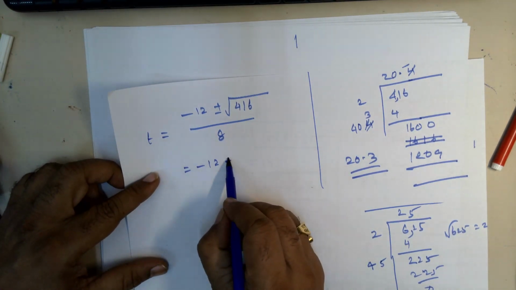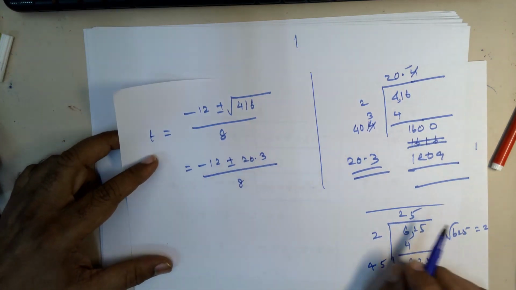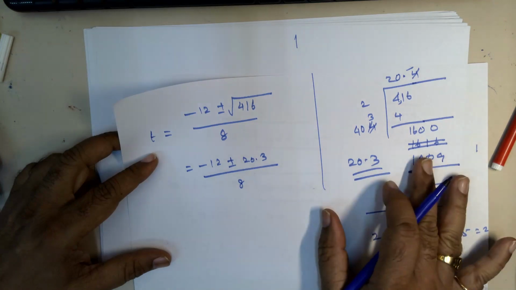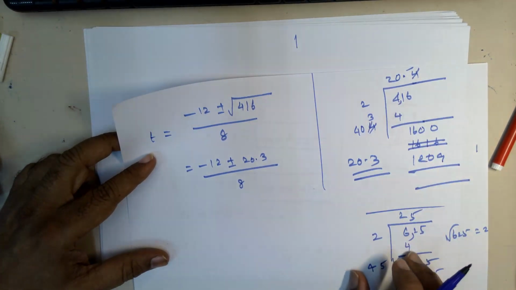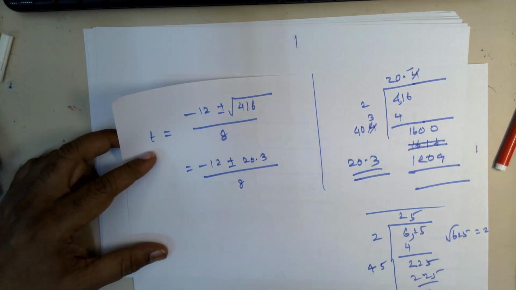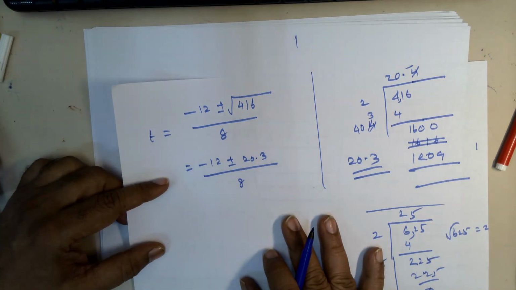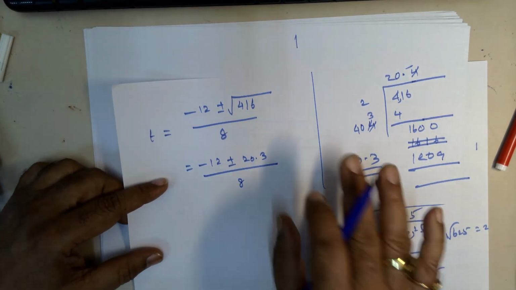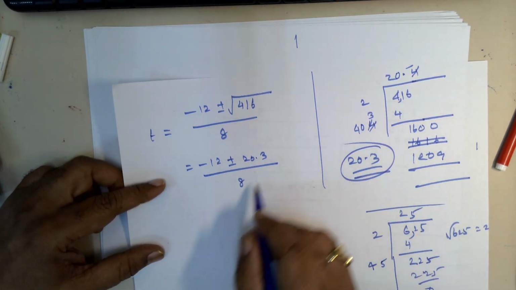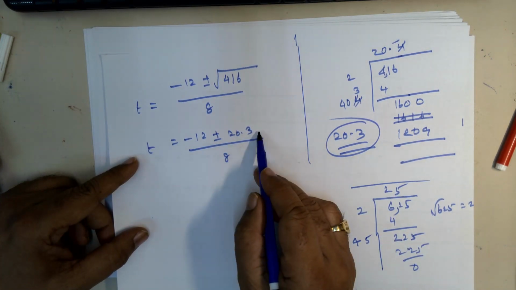Therefore, minus 12 plus 20.3, divided by 8. You can refer to my video where I have done a lot of such sums based on the division method for square root. You can easily understand that. Even after watching this video, if you are unable to understand, then I will teach you. I don't want to waste time here, otherwise use the calculator and proceed. So t is equal to minus 12 plus or minus 20.3.